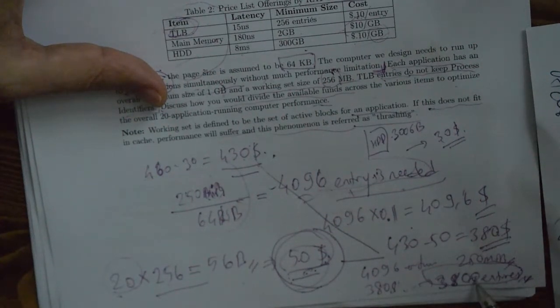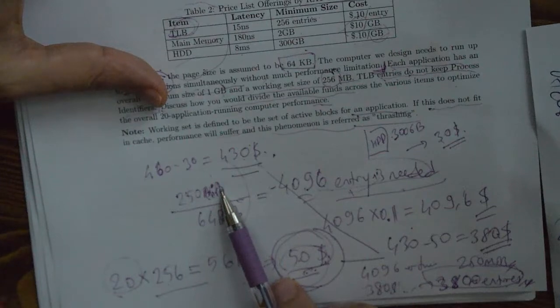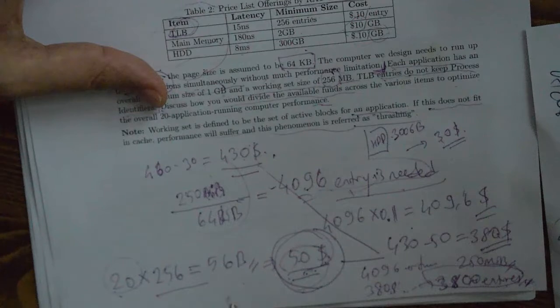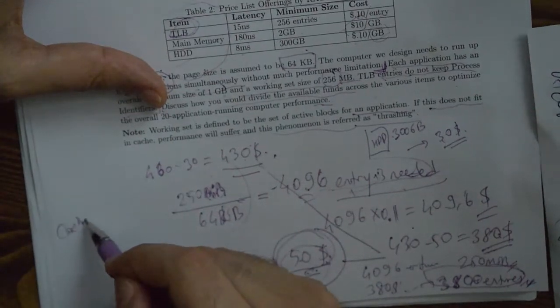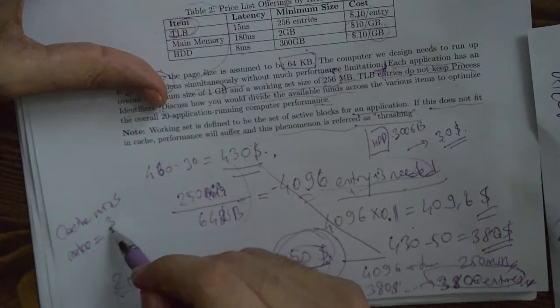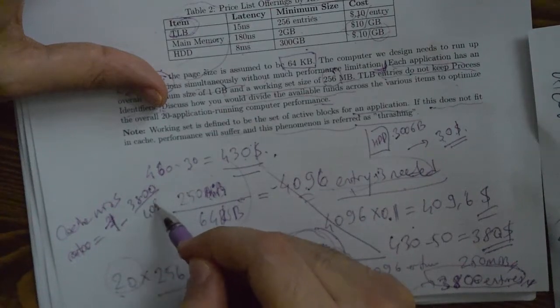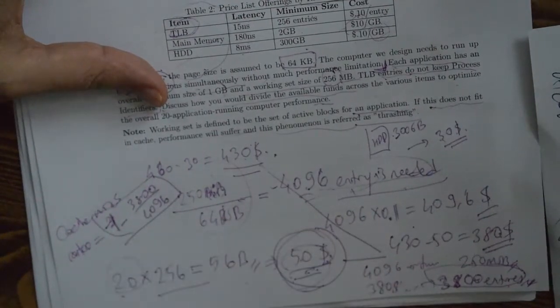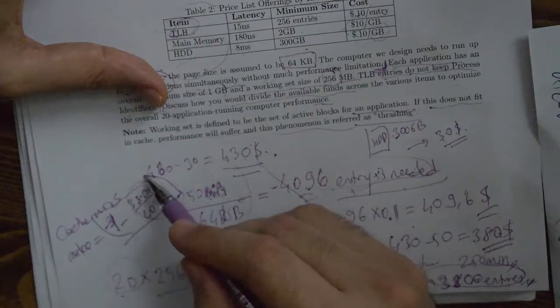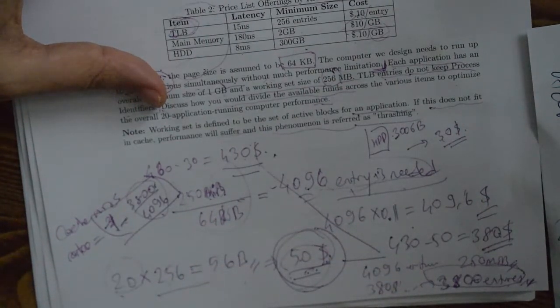But what's the end result here? The end result is that since the entire working set is not in the TLB, not cached on the chip, you will sometimes have cache misses, and you can also calculate the cache miss ratio for this case, which is going to be 1 minus 3,800 over 4,096. Okay, because this is your hit ratio, right? And 1 minus that is the miss ratio.